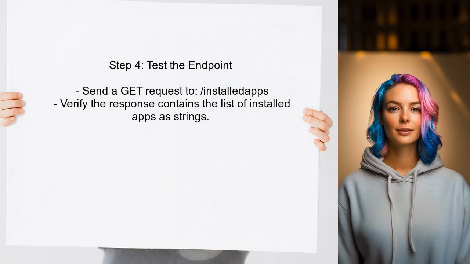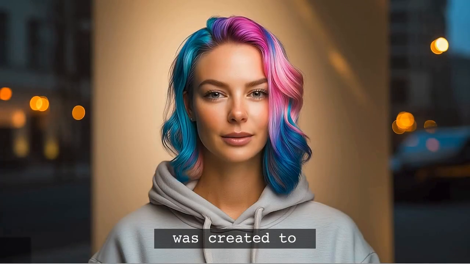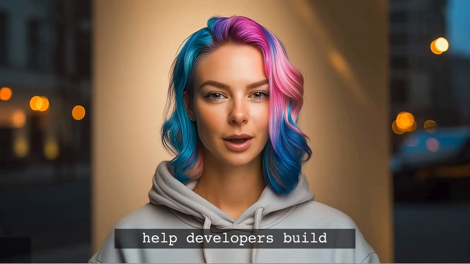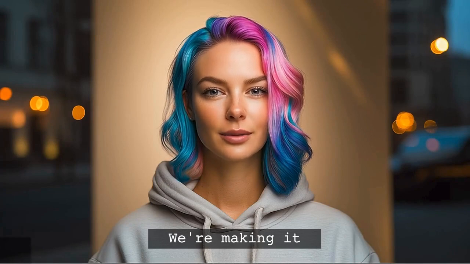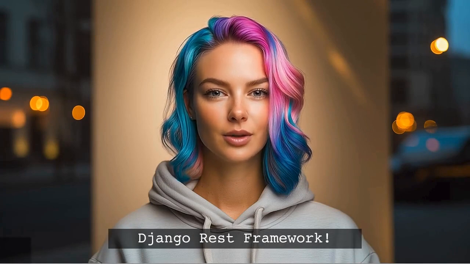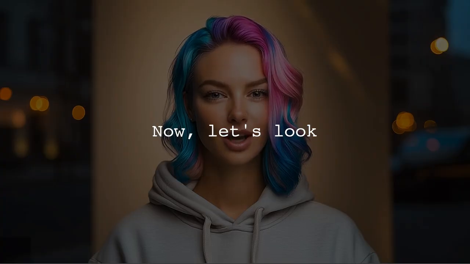Finally, the user should test the endpoint to confirm that it returns the expected list of installed apps. They can do this by sending a GET request to the installed apps endpoint. Fun fact, did you know that Django was created to help developers build web applications faster? And here we are, making it even easier with the Django Rest Framework.